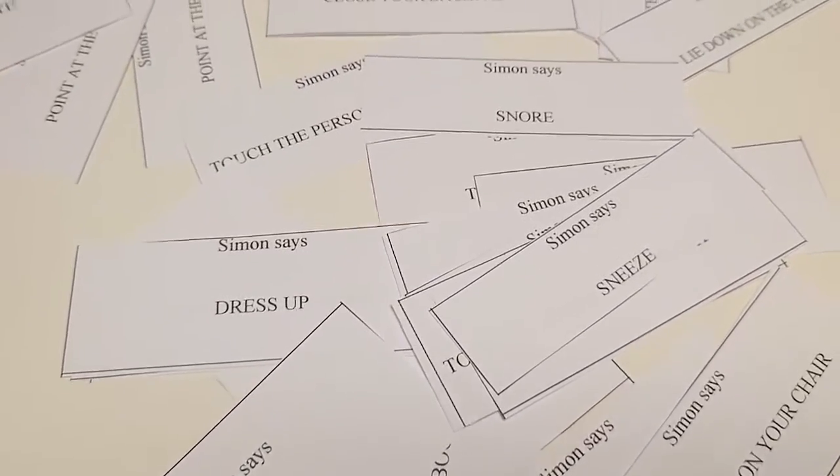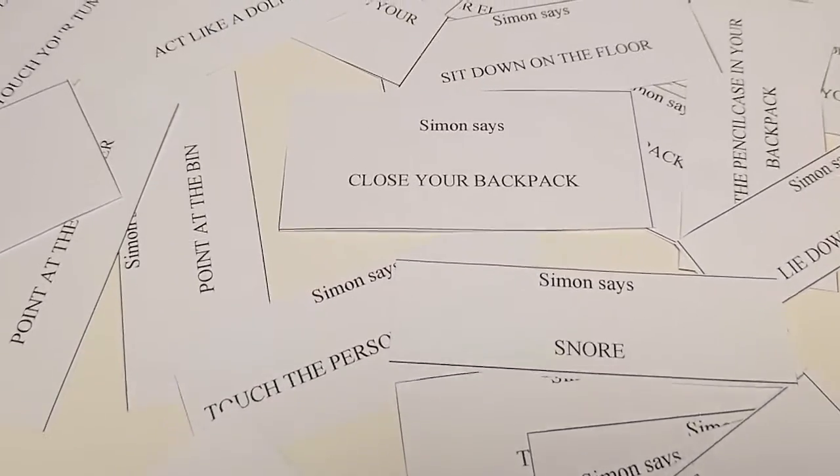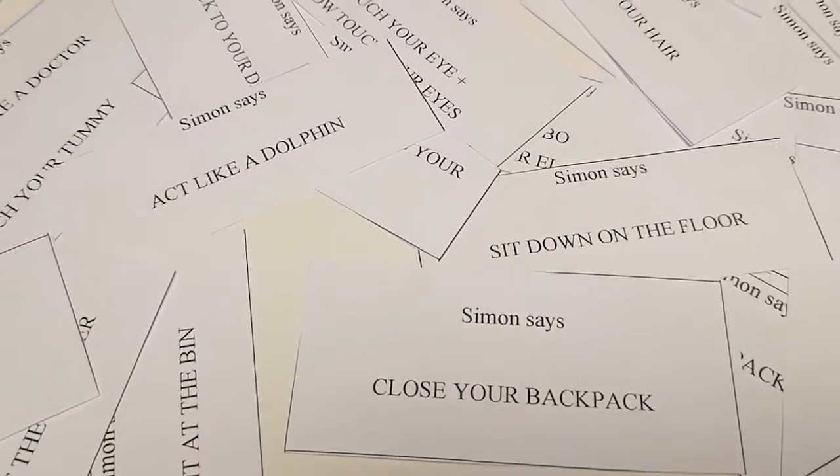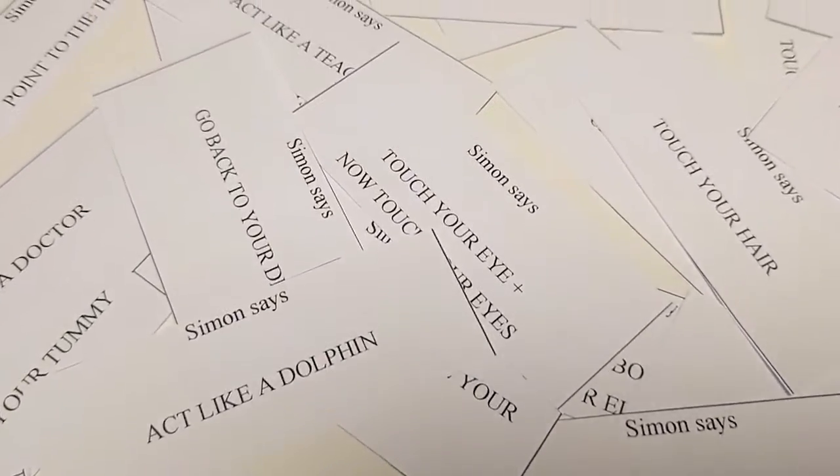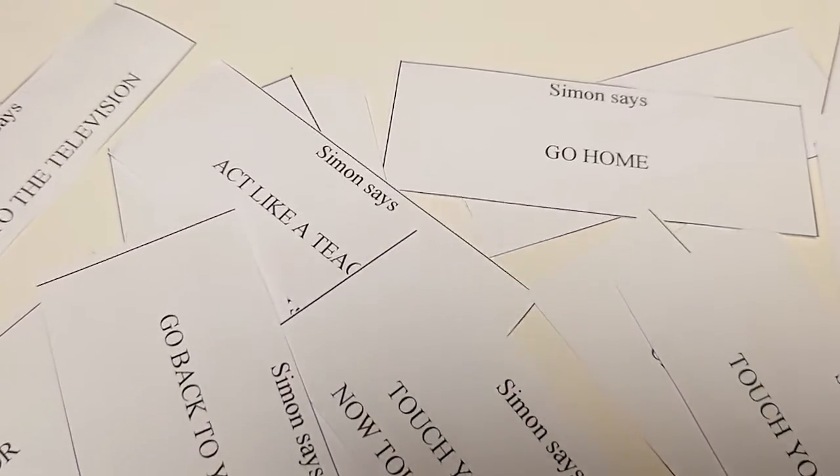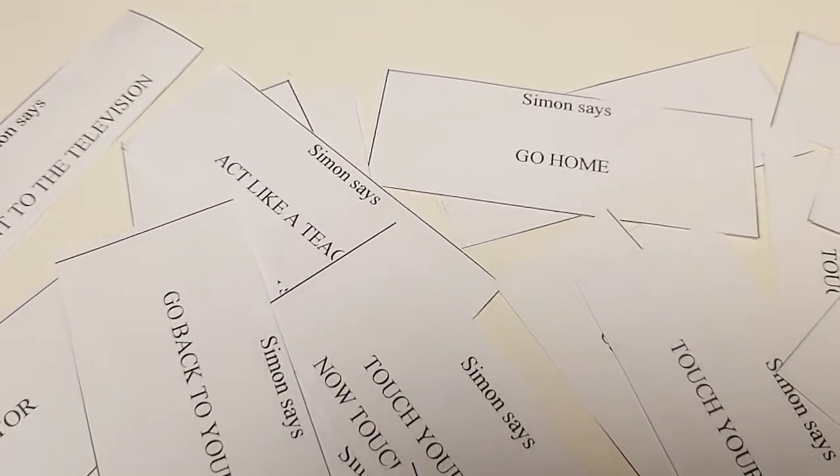And this game is usually very fun, but it can also get messy and chaotic because they will start running around the class. That's why I let the kids play with this game only at the end of the lesson. In fact, I put in the group one card that says, Simon says, go home. At the end of the lesson, I let them look for this card and I tell them, you won't go home until you find the card, Simon says, go home.